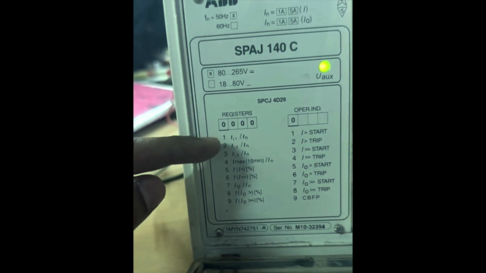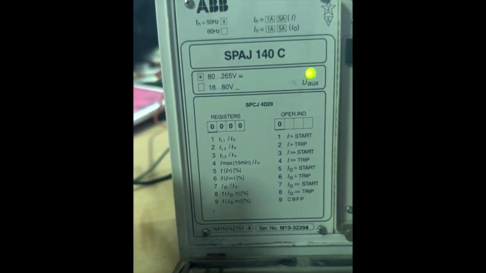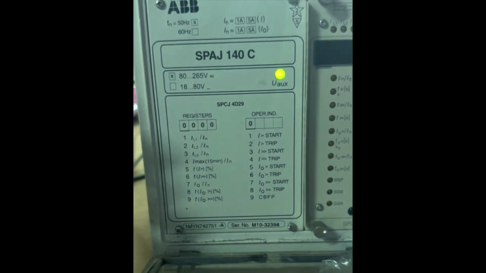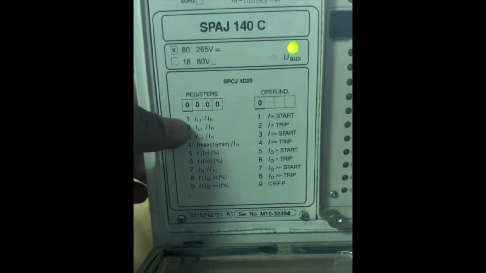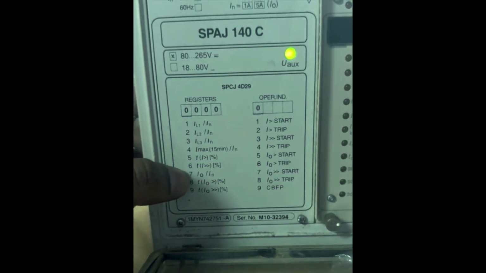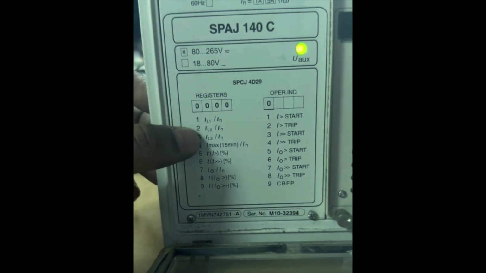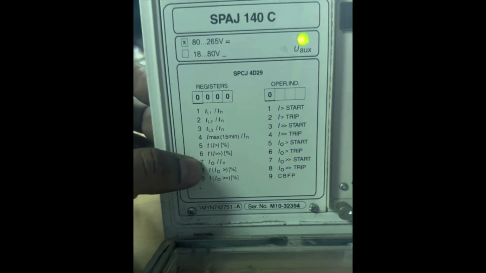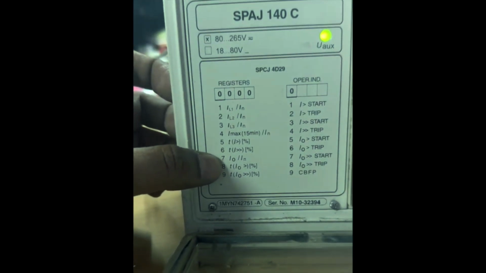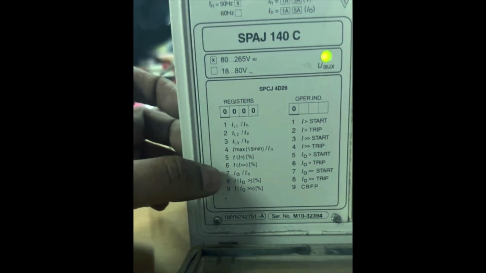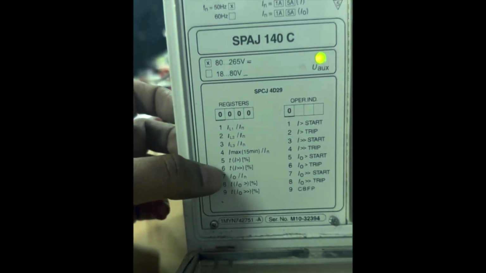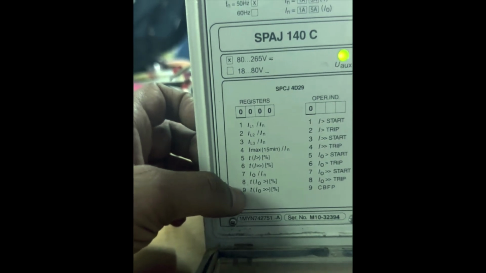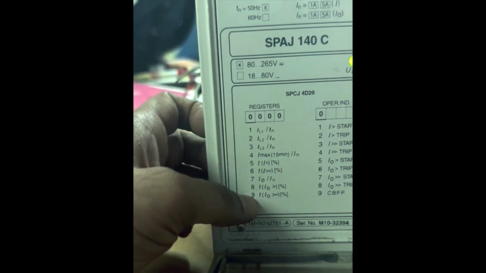Here, if we want to see the current, whether it has to apply the current, what kind of fault it is. For these buttons here, number 1 gives the R phase current, number 2 gives the Y phase current, number 3 gives the B phase current, and number 7. To find out if our relay is operating in the high setting, you need to look at number 6. To find out if our relay is operating in the high setting, you need to press number 9.